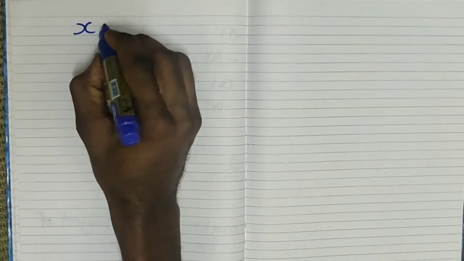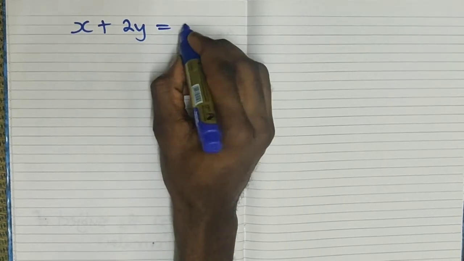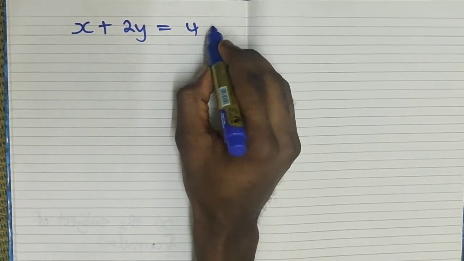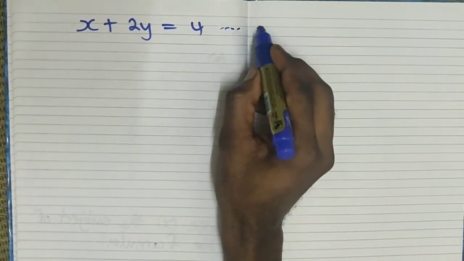What was our equation? Equation 1 was x plus 2y equals 4. Now, let's first of all use this equation 1 and prove our answers.